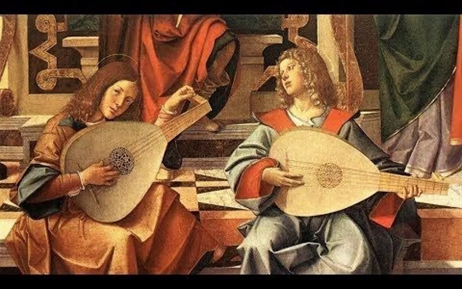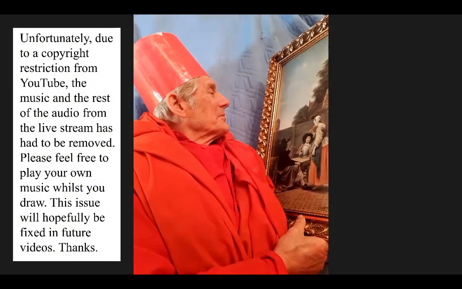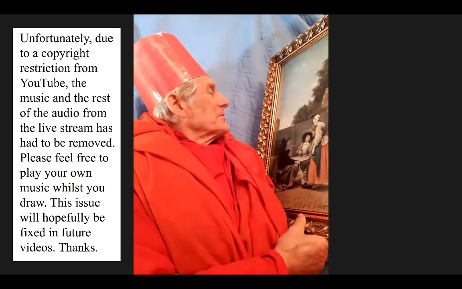I should be doing the share music. Sorry about that. Okay, so I'll put on the beautiful lute music while Kit enjoys the brushworks.